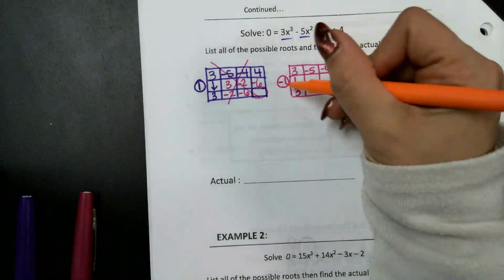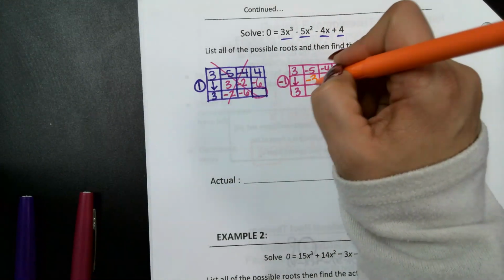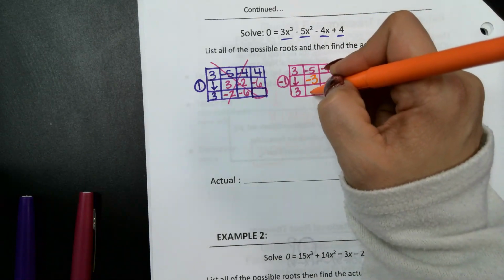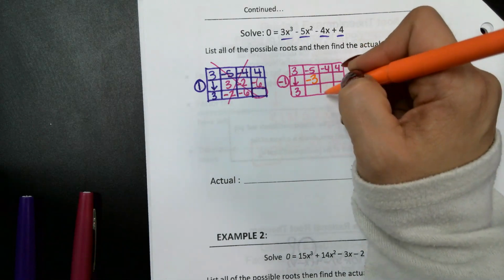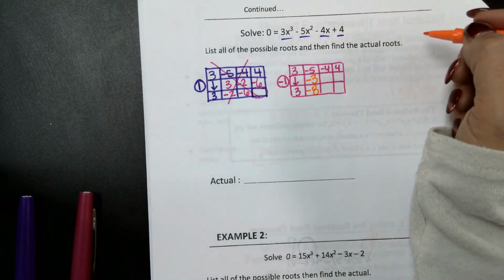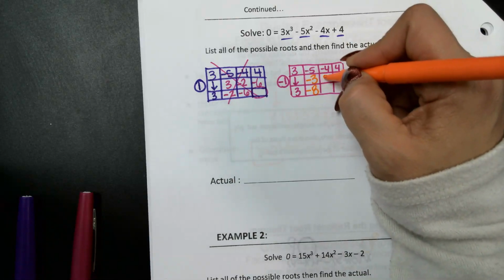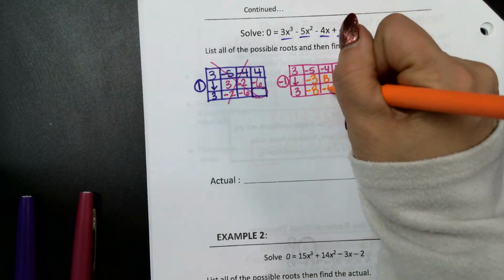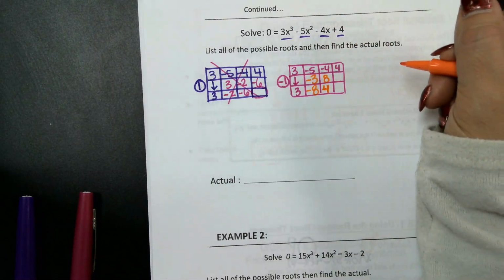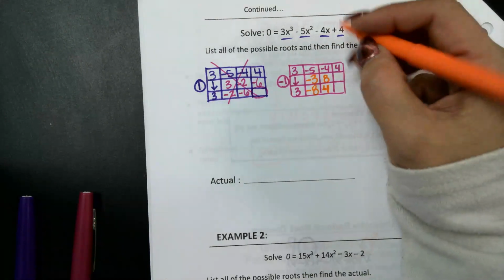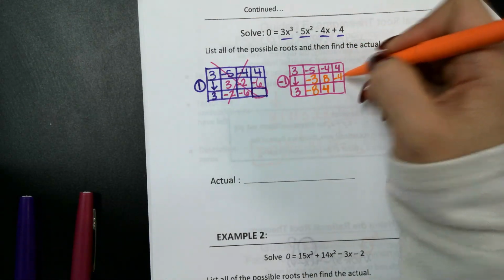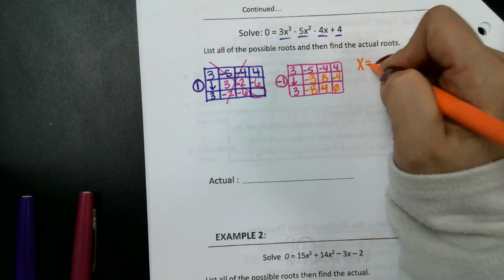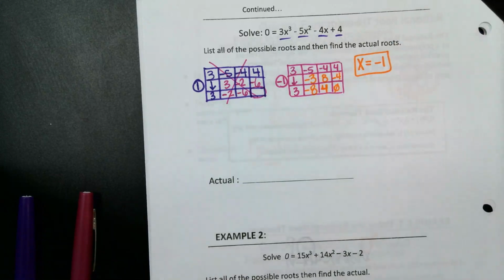Okay, so what do you guys think? What is negative 1 times 3? Negative 3. And when you add those going up and down, we get negative 8. And then we take negative 8 times negative 1, which is positive 8. And what's negative 4 plus 8? And then 4 times negative 1, and now we have a remainder of 0, right? Okay, so negative 1 is one of our actual roots.